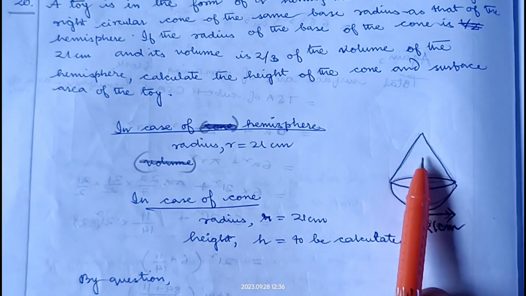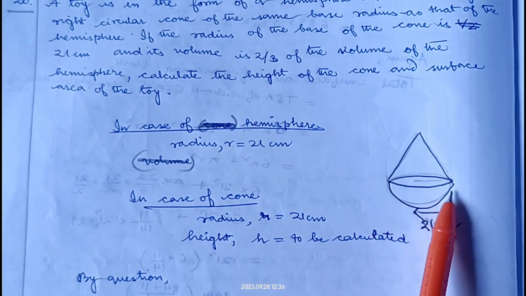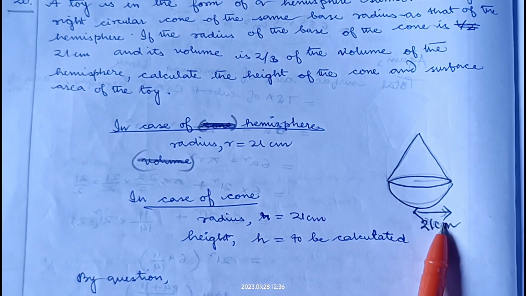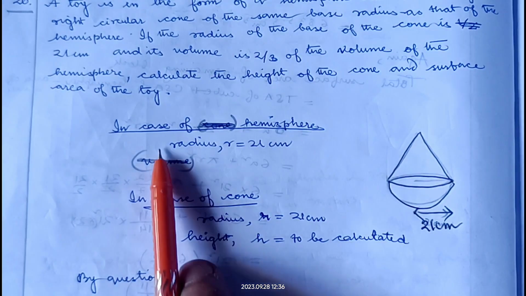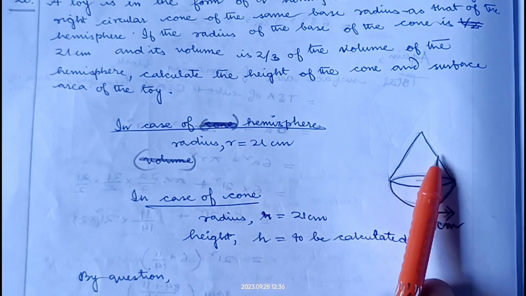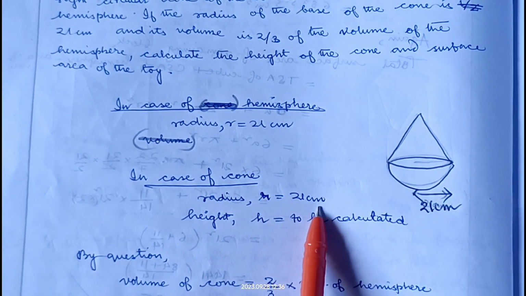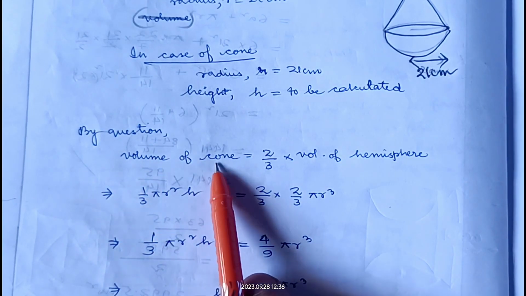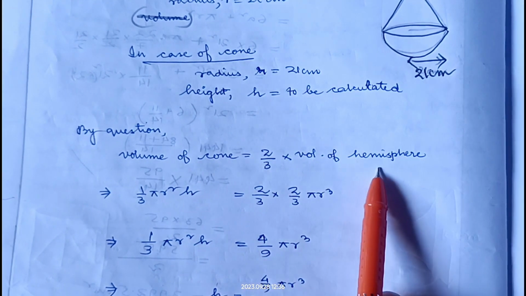Suppose this is the cone and this is the hemisphere. It is given they are having the same radius and here radius is 21 centimeter. Height of the cone is not given, so we can write in case of hemisphere radius is 21 centimeter. In case of cone, radius is 21 centimeter but height is not known. As per the question, volume of the cone is 2/3 of the volume of the hemisphere.